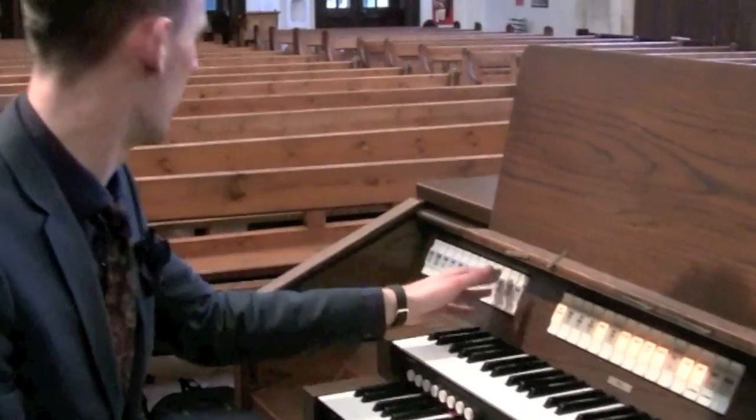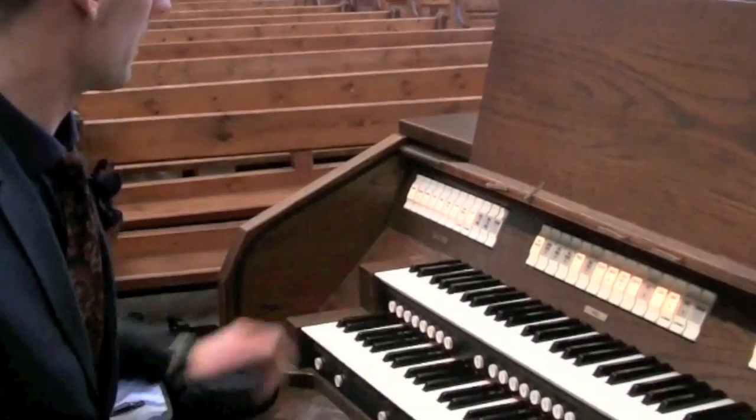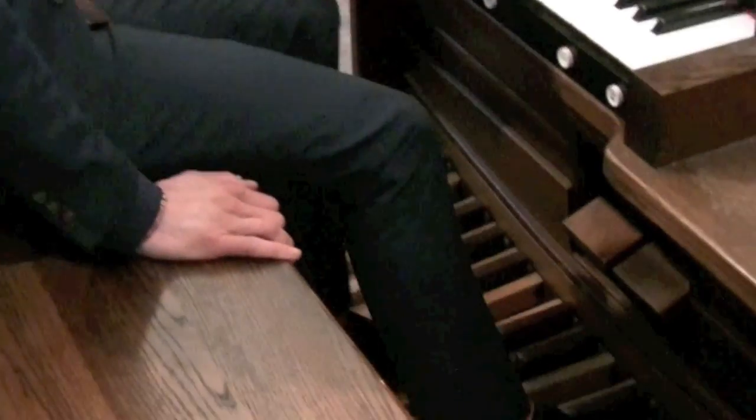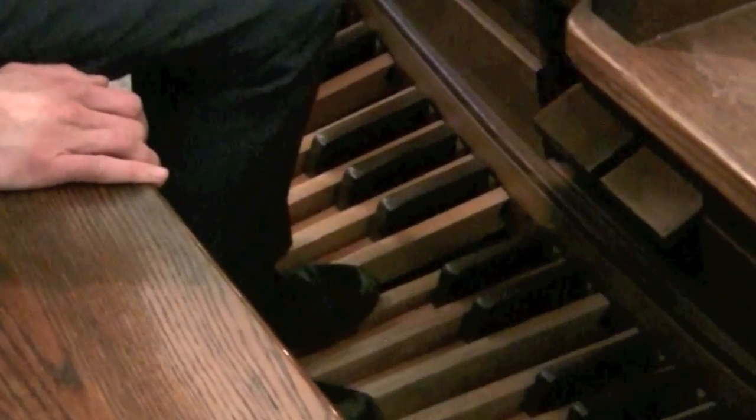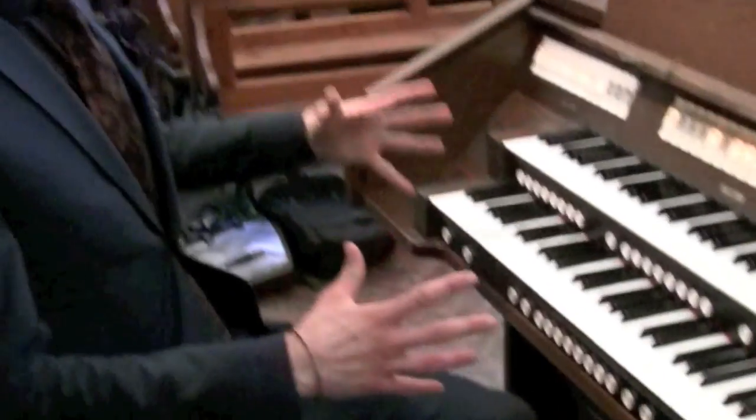And these stops over here are the pedals, which are a different division of the organ entirely.